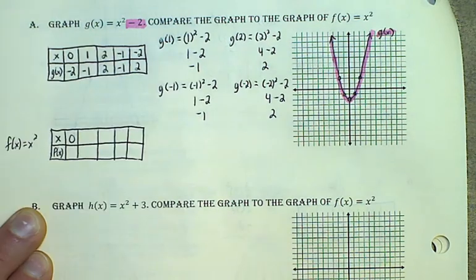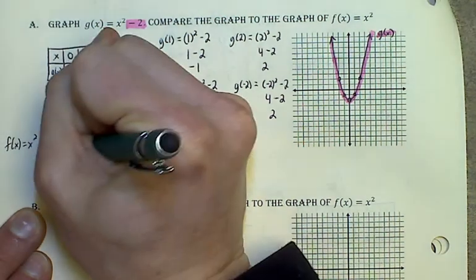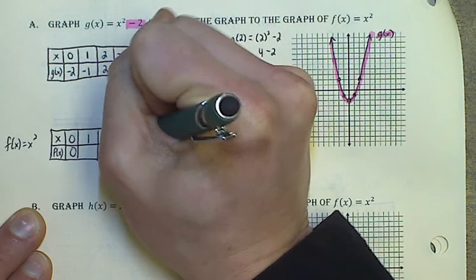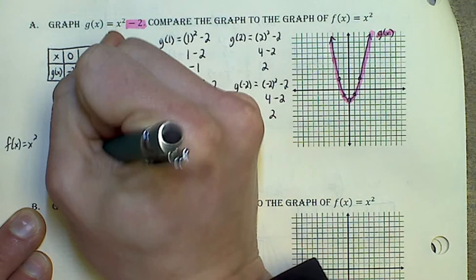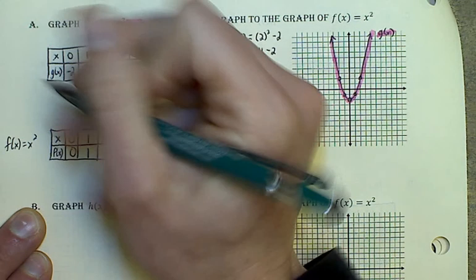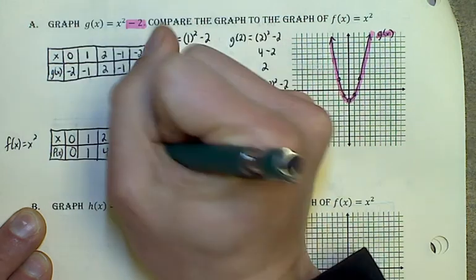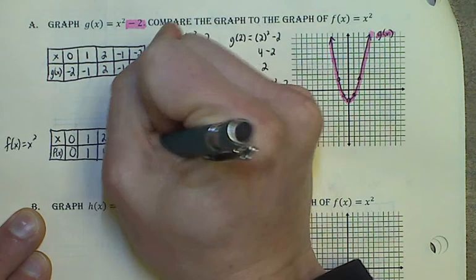So when I put in 0 for that, I get 0. Choose my points, 1, 2, negative 1, negative 2. When I put 1 in here, 1 squared is 1. When I put 2 in here, 2 squared is 4. Same thing happens on the other side. Negative 1 squared is 1, and negative 2 squared is 4. So that would be the table of values if we just wanted to see it.